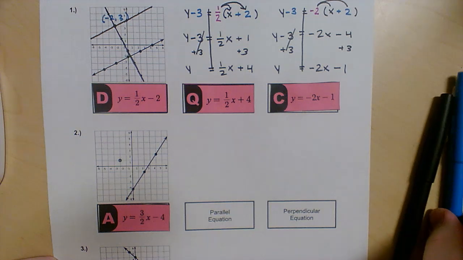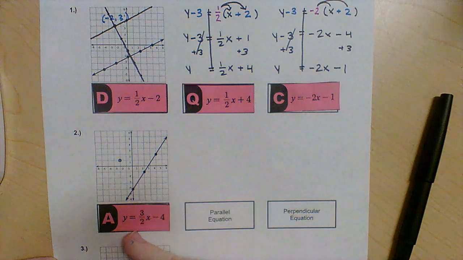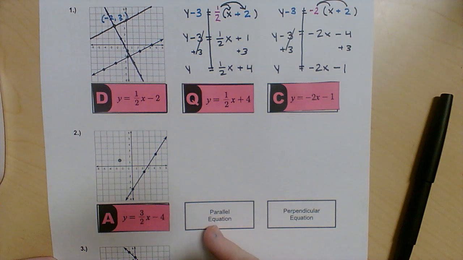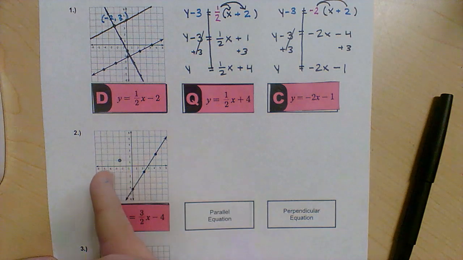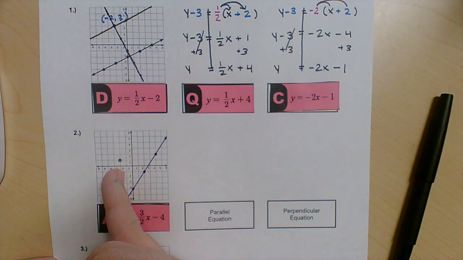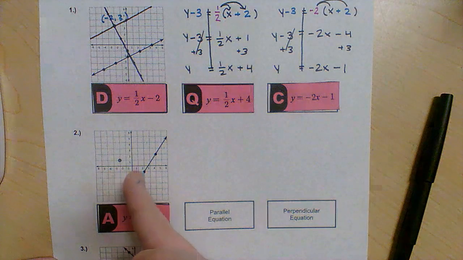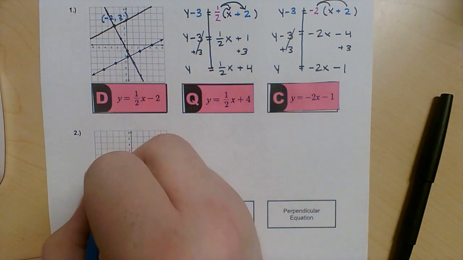Okay, so I know the slope is 3 over 2. So for my parallel equation, I'm looking for y equals 3 over 2x and then something else. That something else is going to be determined by this point. Okay, so I need it to go through negative 2, 1.